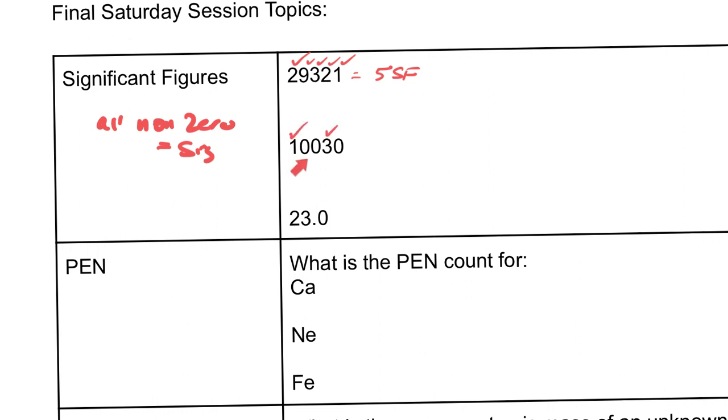But when it comes to the zeros, zeros are only significant under a couple of circumstances. The first circumstance is when the zeros are between significant figures. So here, notice we've got a 1 and we've got a 3. So these two zeros right here are going to be significant themselves because they're considered middle zeros. The zeros at the end are not significant unless there's a decimal. In this particular problem, there is no decimal in this number, so that 0 at the end does not count.